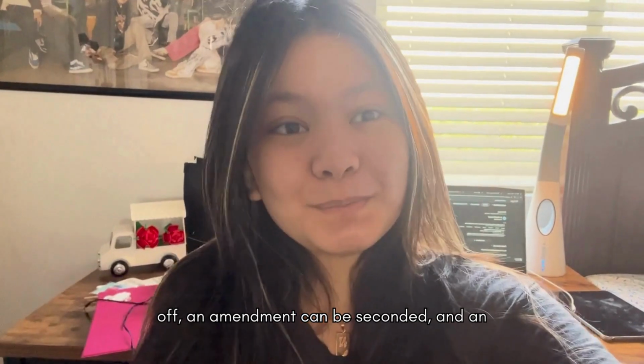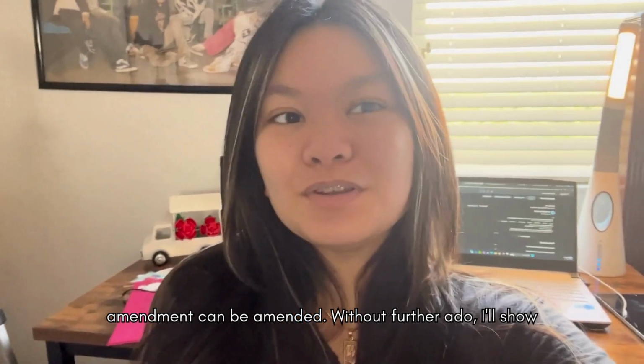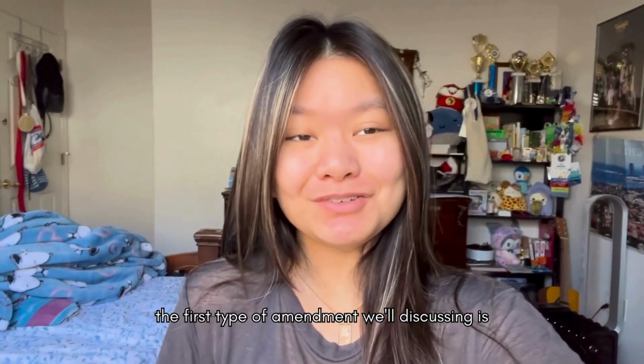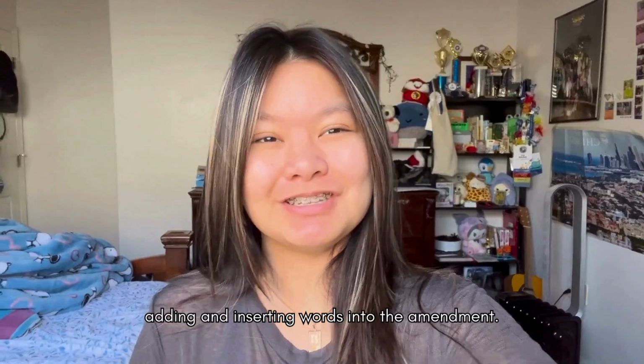But first off, an amendment can be seconded and an amendment can be amended. Without further ado, I'll show the 3 different amendments you can have. So the first type of amendment we'll be discussing is adding and inserting words into the amendment.